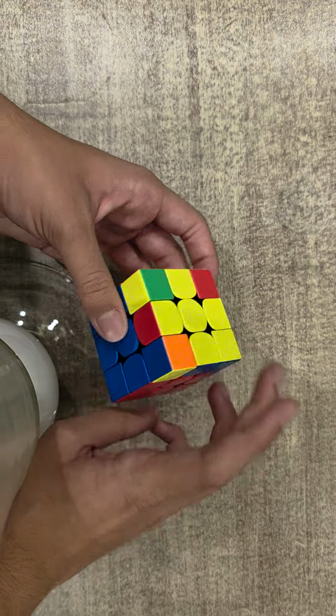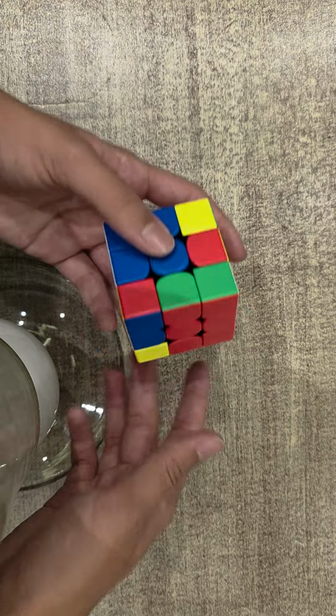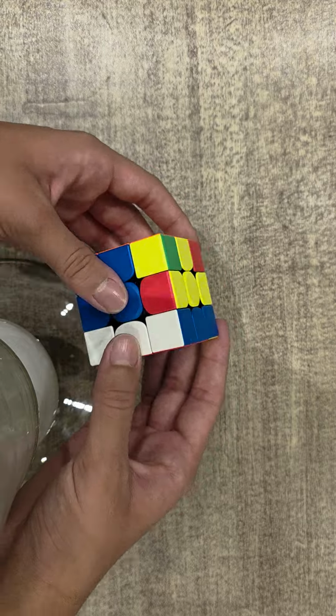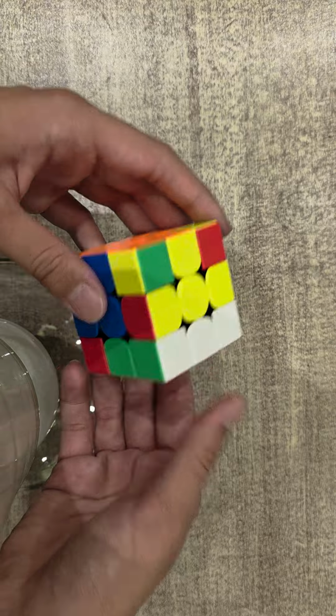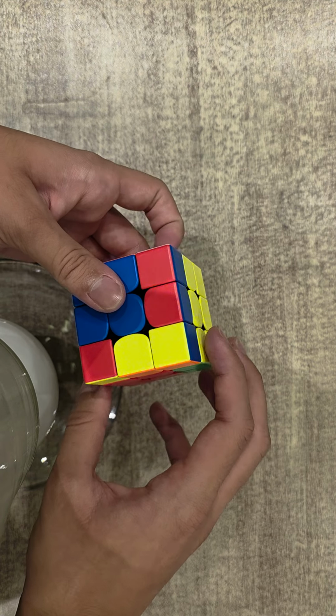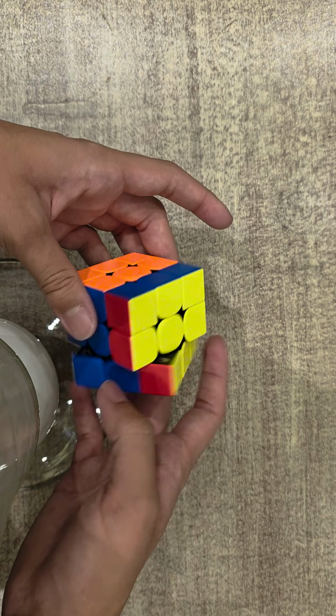And when you do an R2, you have an anti-sune too. So instead of doing an R2 prime, we're just gonna do an R prime and transition, and this will be a way of transitioning into an anti-sune. R prime, E2, R prime, E prime, or E prime, R prime.